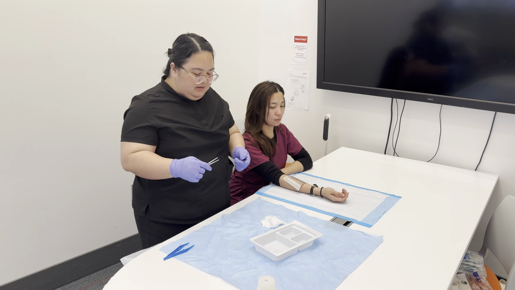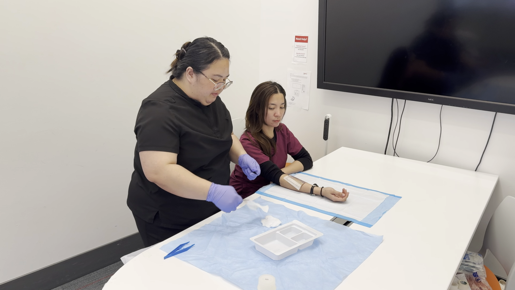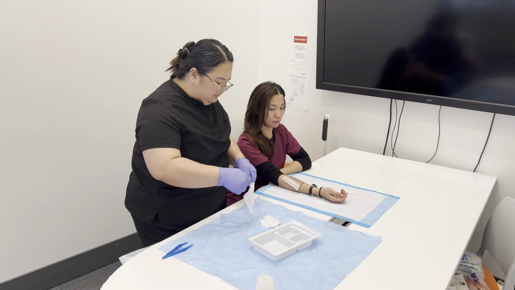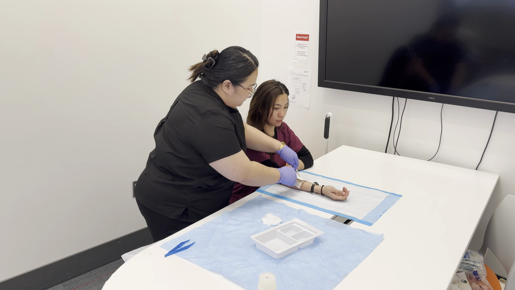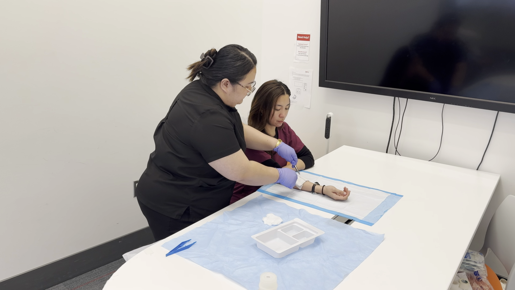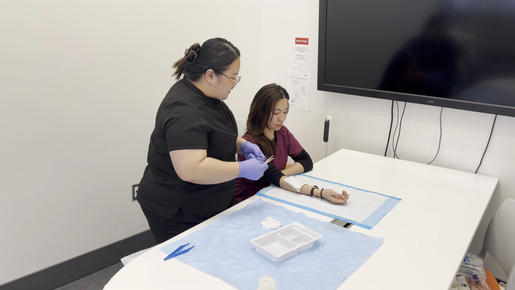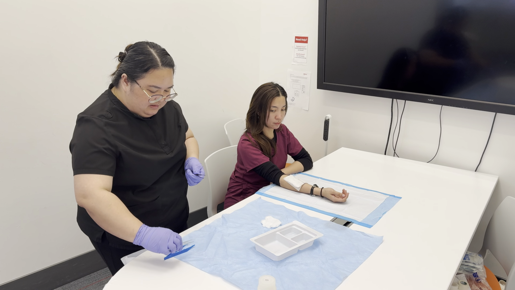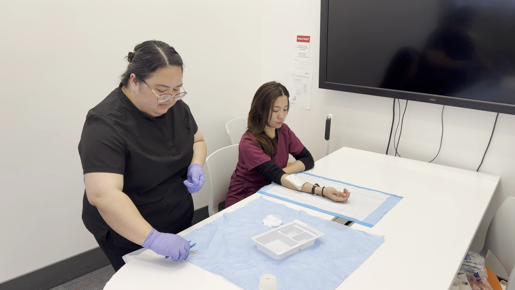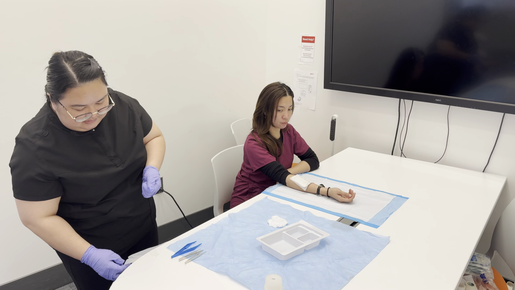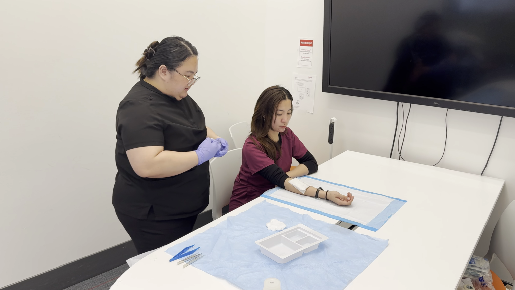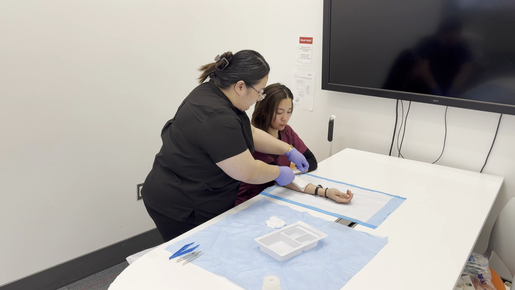And once you're done, put on the 4x4 gauze and make sure to cover the wound to prevent infection. And put the forceps beside, and then tape it on all 4 sides.